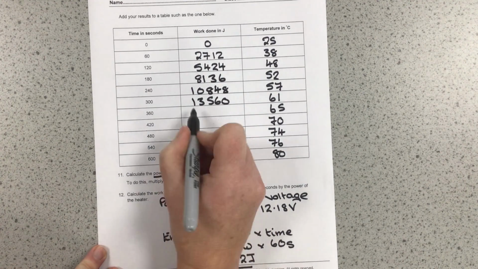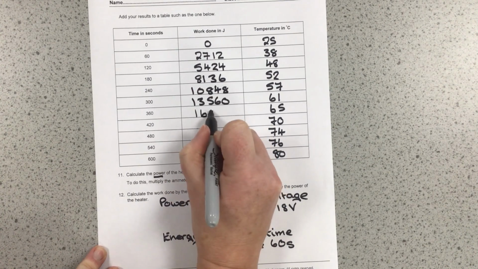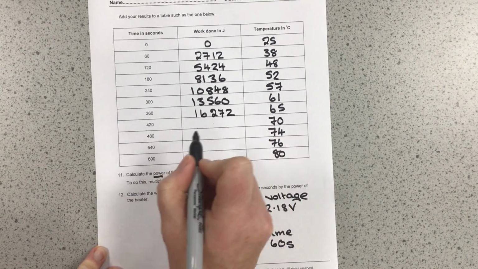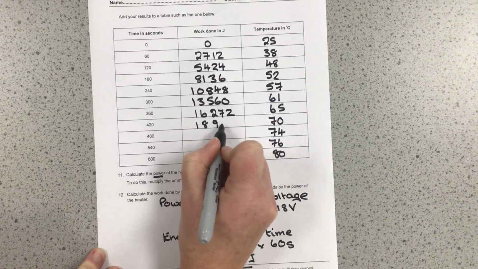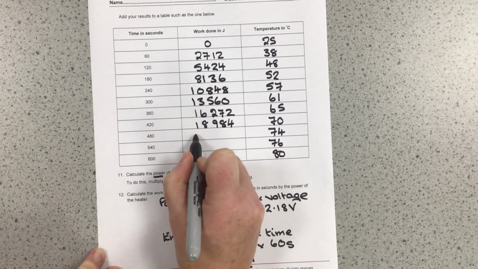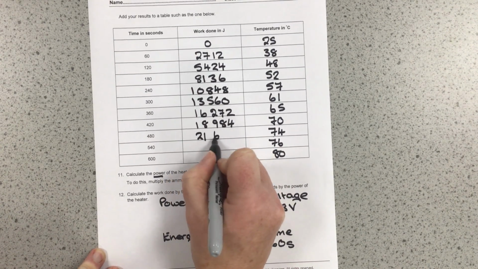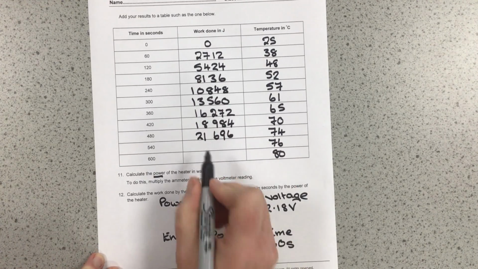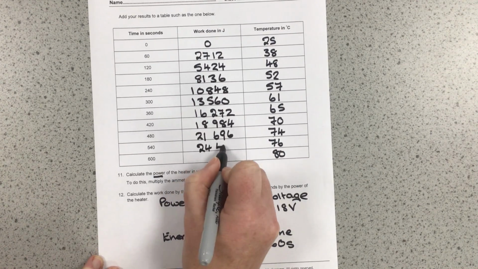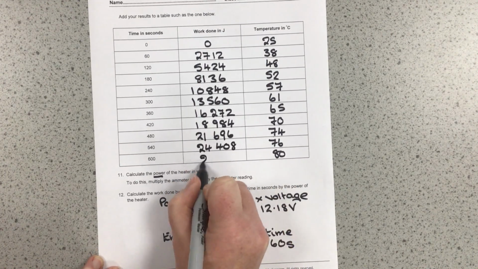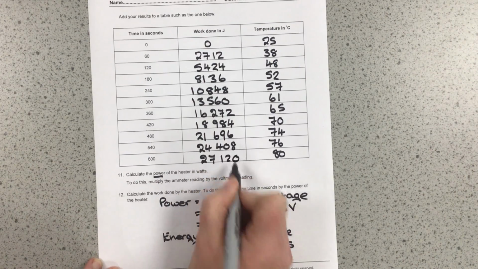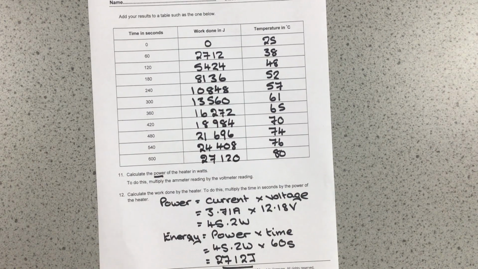6 times, 16,272. Then 18,984. 21,696, 24,408 and 27,120. The next thing we're going to do is plot these on a graph.